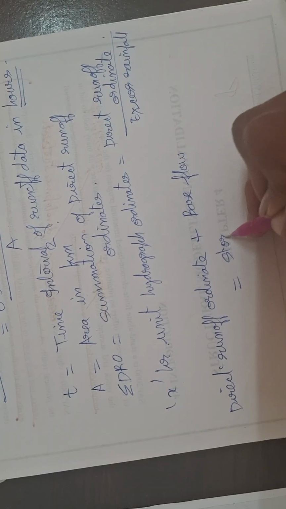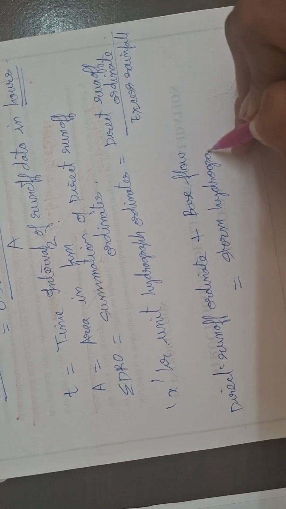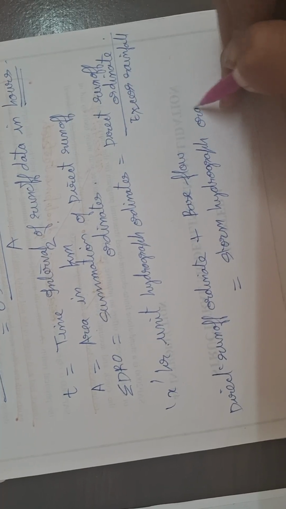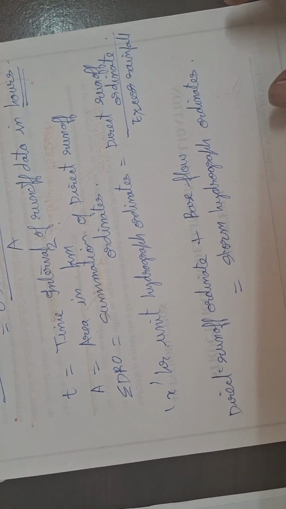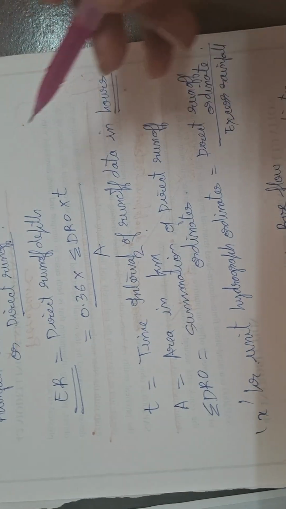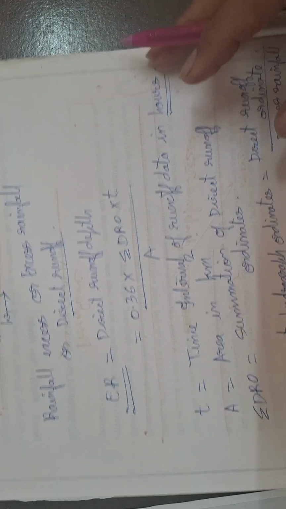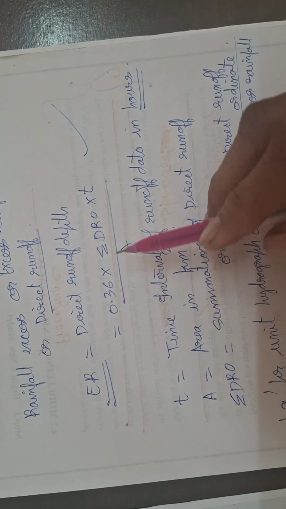We get the storm hydrograph ordinates. So we are able to find excess rainfall or direct runoff depth by this formula. We just have to take care of the units.